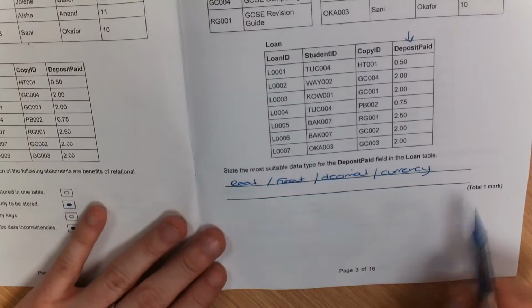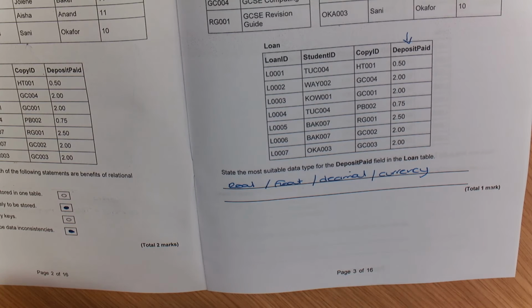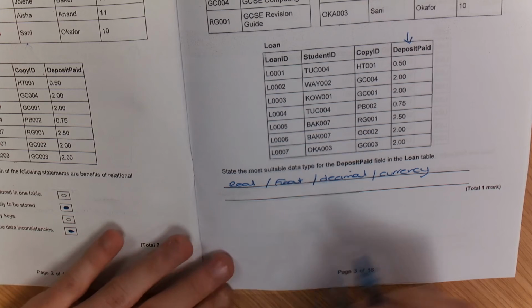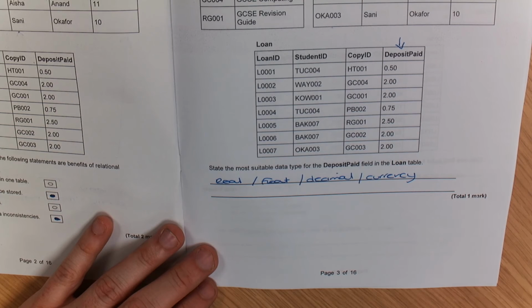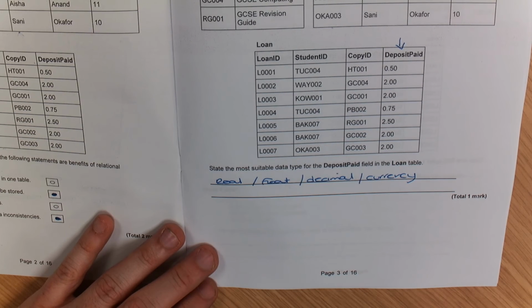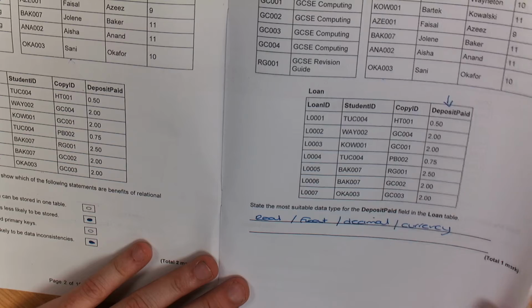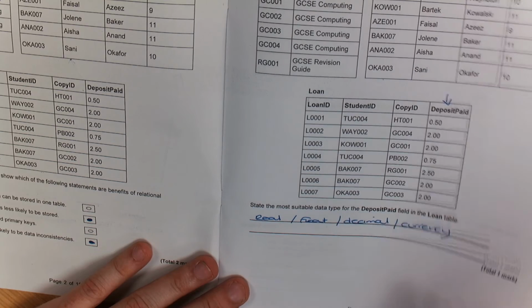You could have had either of those. If you put string, it's wrong. Strings should only be where you've got text. Even if it's one character, you would put character there, varchar. So, any questions on that?